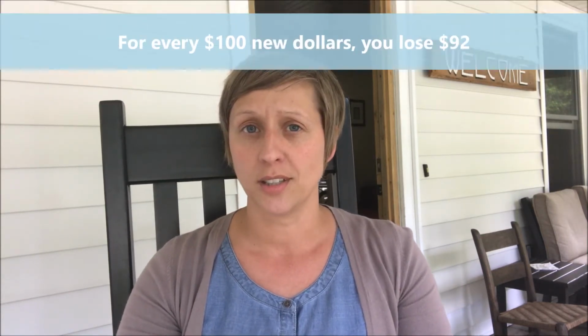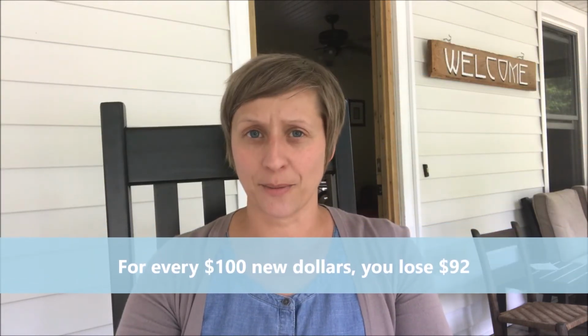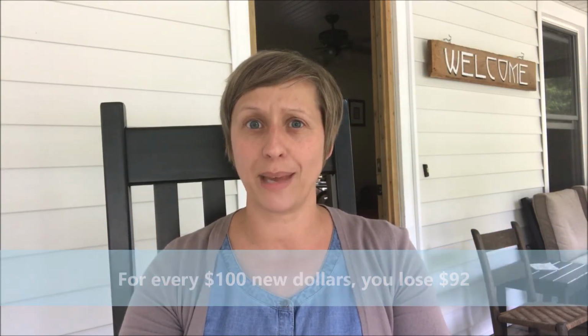And there's another fact that I read recently that said for every $100 you get in new contributions with new donors, or from an increase of a current donor, for whatever $100 that you're getting that comes in new, you're losing $92 in donors that aren't staying. So you're basically making $8 for the work that you're doing. So think about that really hard.